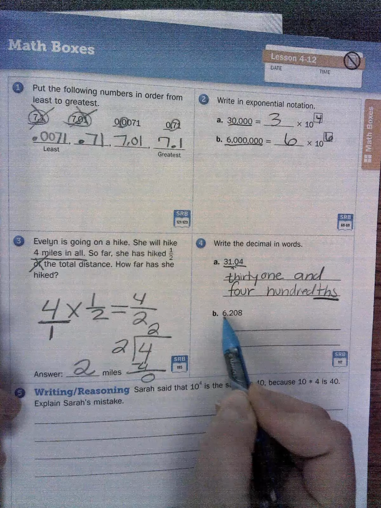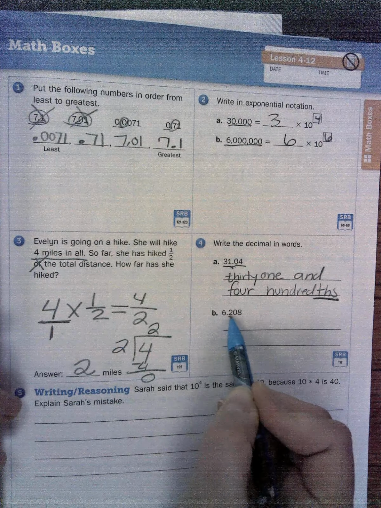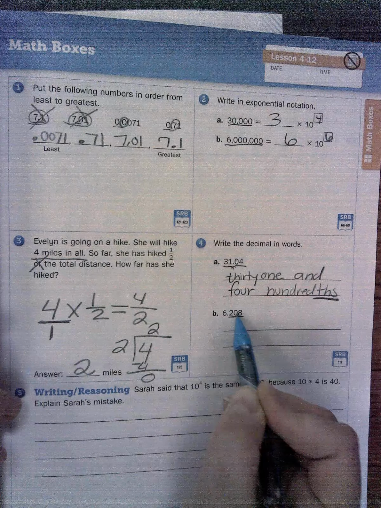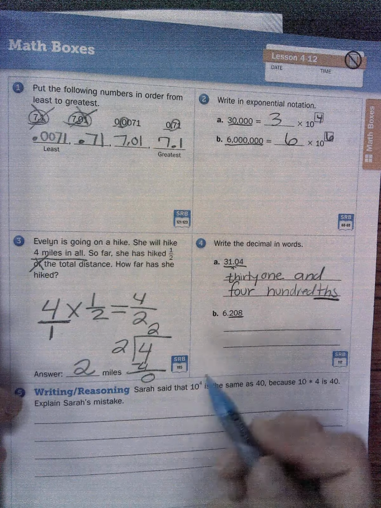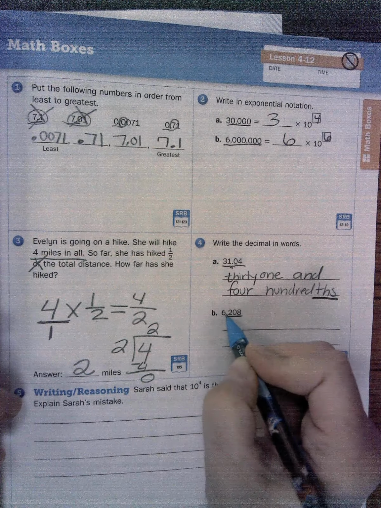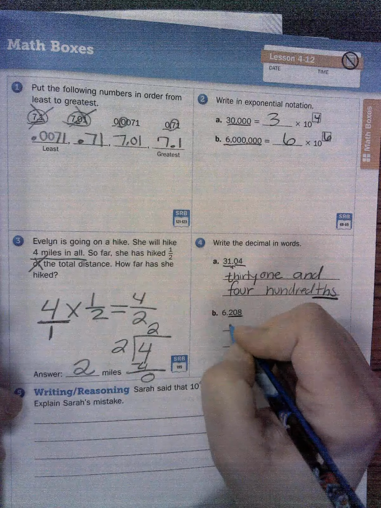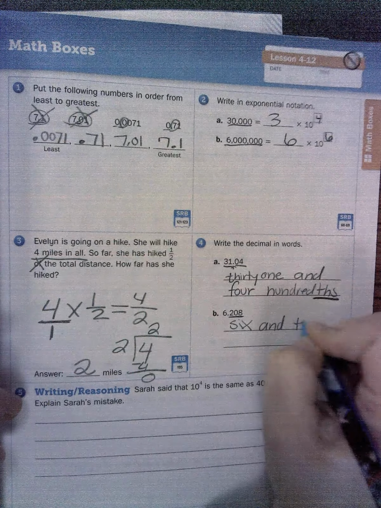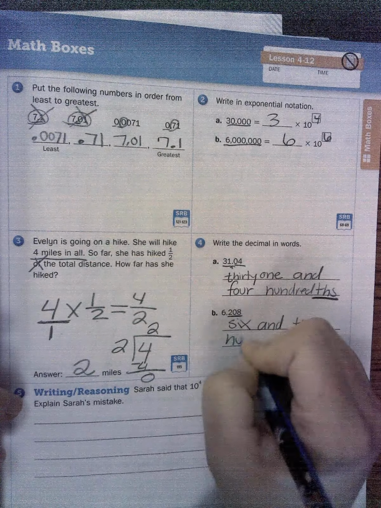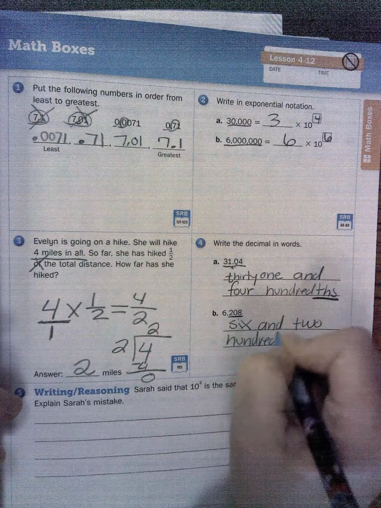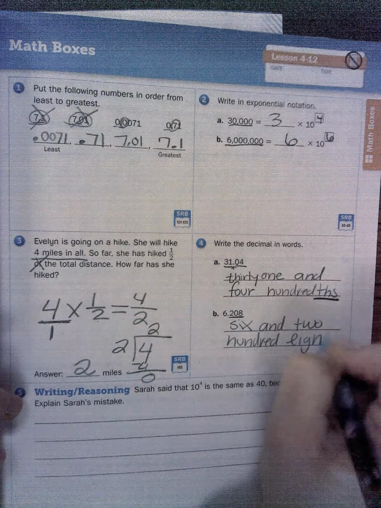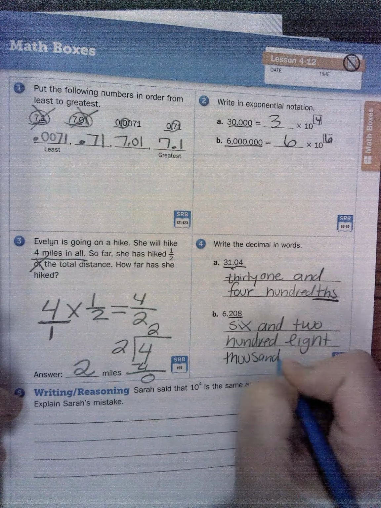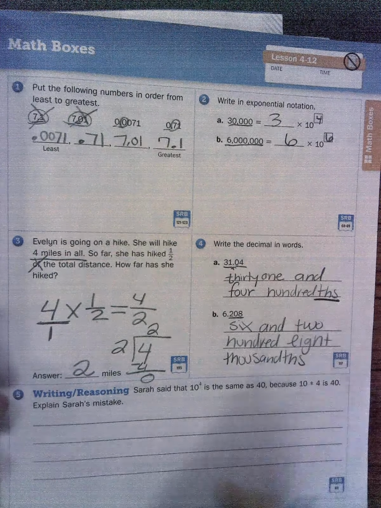Now I have a 6 and, so we would say this is 208. Now look at the smallest value, my thousandths. So 6 and 208 thousandths. Thousandths. All right.